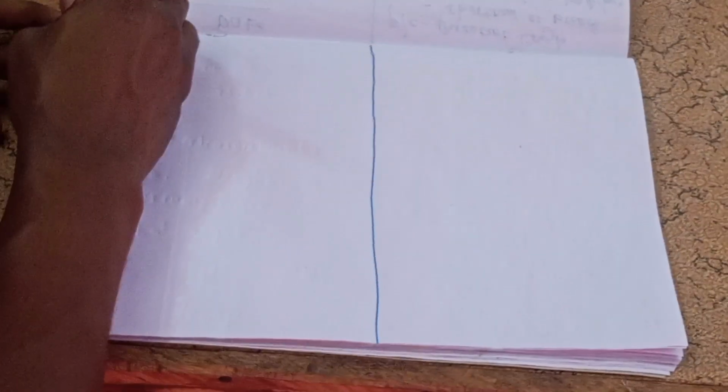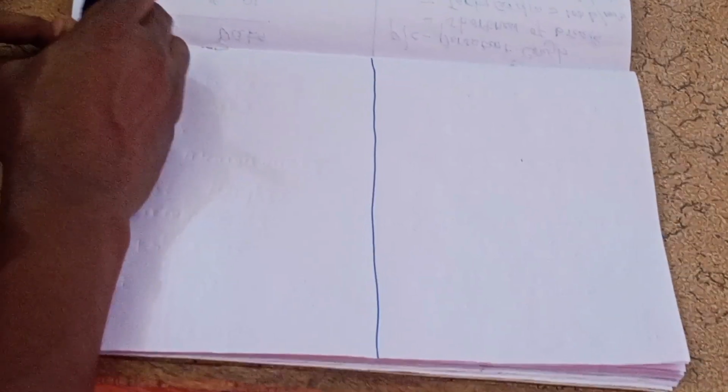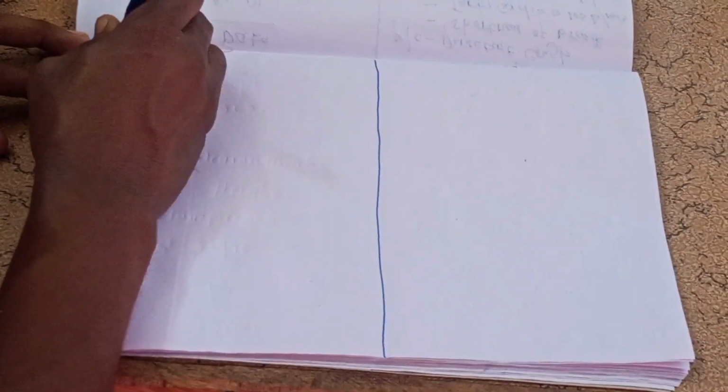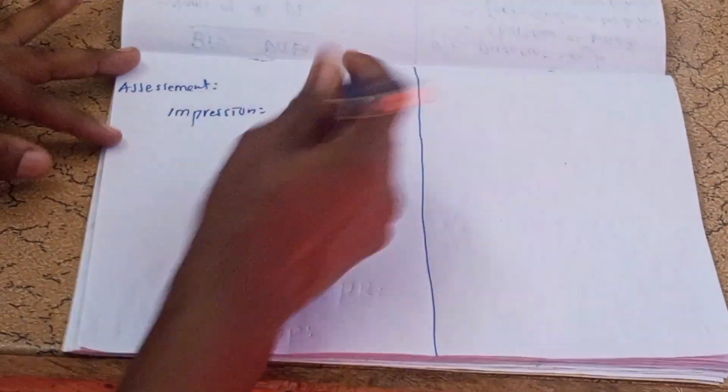Then we have two steps remaining. So for example, we go for the assessment. In the assessment, you may have an impression. So you must provide a possible diagnosis.